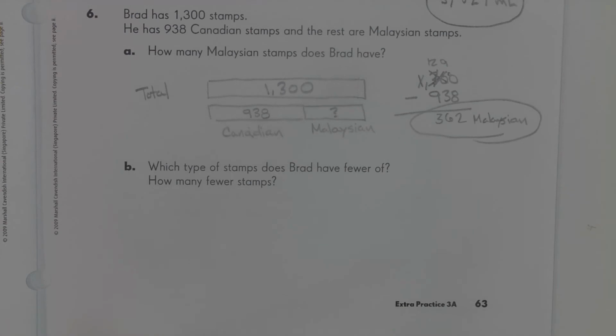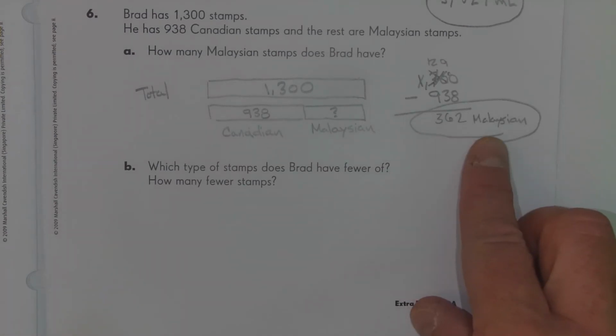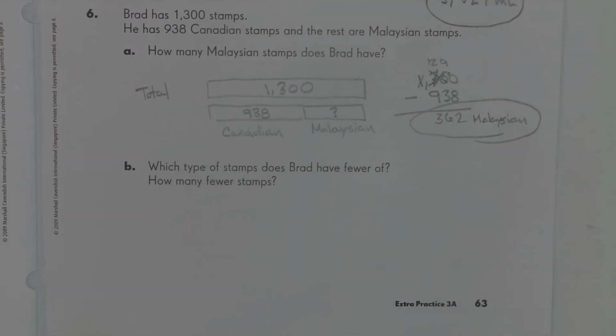If you've come back, it means you should have some kind of an answer. And this is what I came up with. So I'll explain my thoughts to you, and then you can just check to see how you did it. As long as you came up with 362 Malaysian stamps, you should be okay. But this is how I set it up.